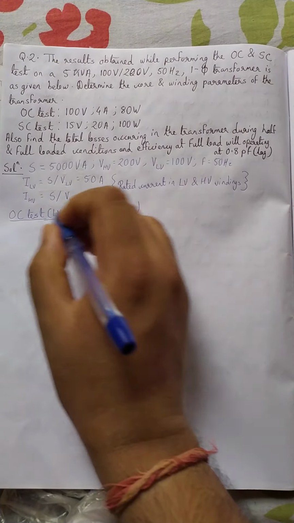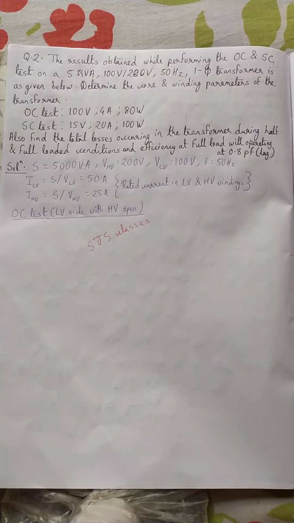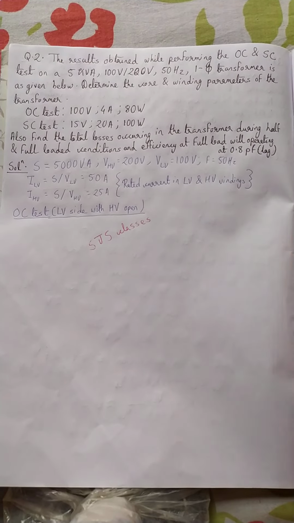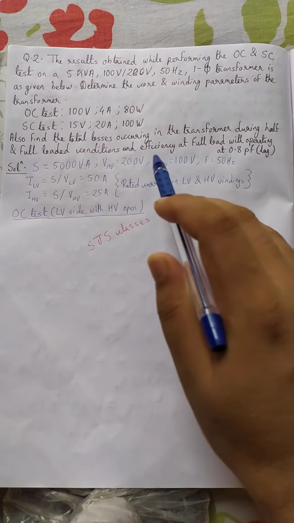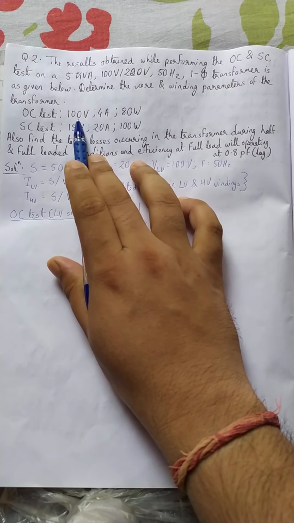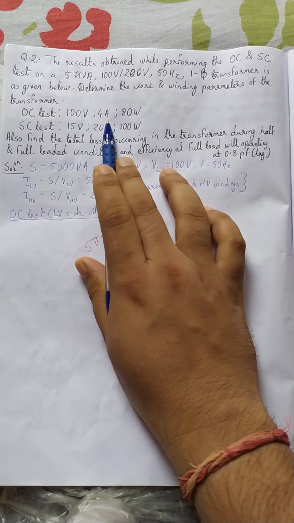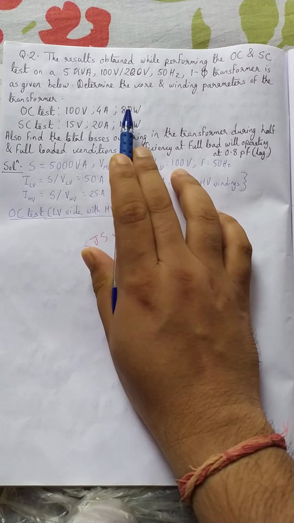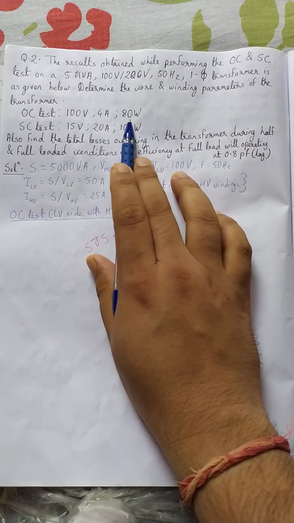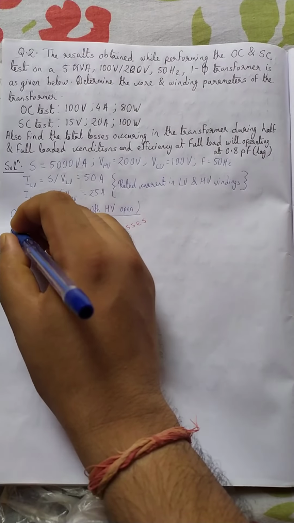In the low voltage side, we apply the rated voltage. What is the rated voltage in the low voltage side? It is 100 volt, as given. So we are applying 100 volt, and it draws 4 ampere of current. This should be the no load current. And there would be some power loss occurring in the transformer, which is 80. So let us note it down.